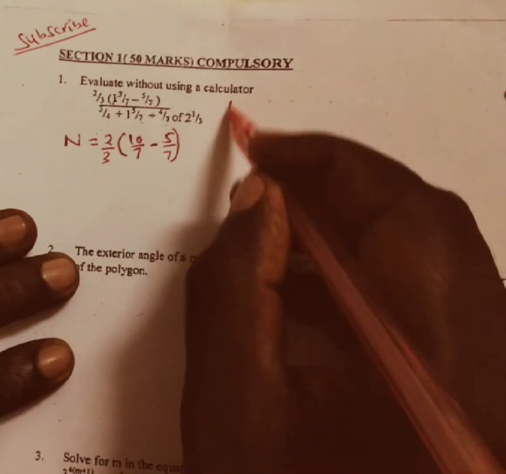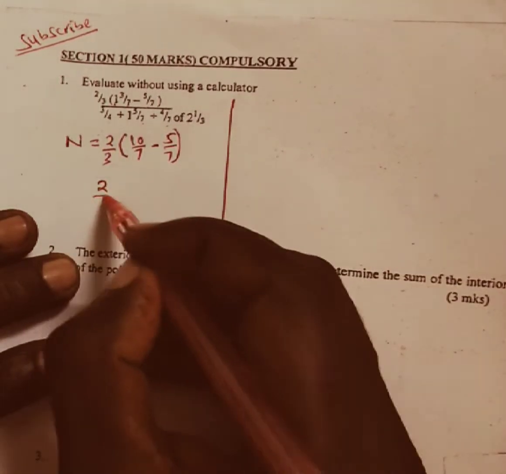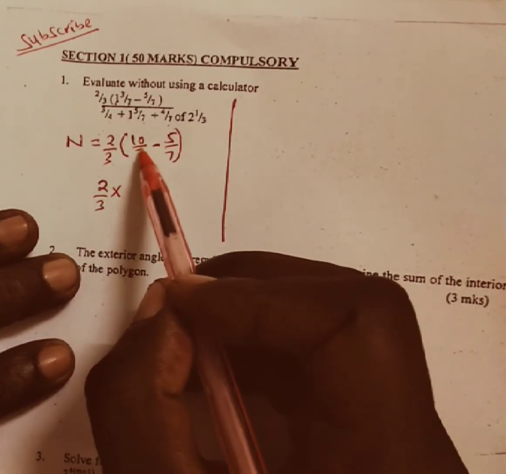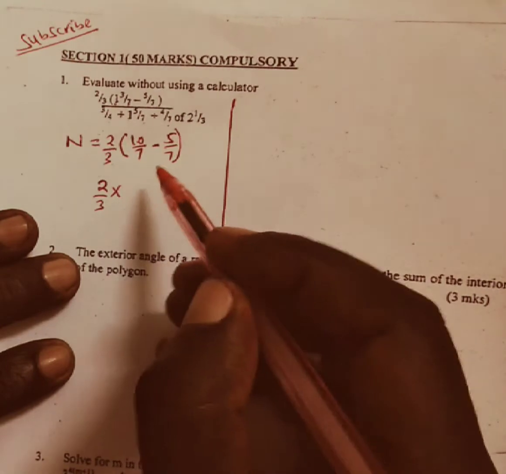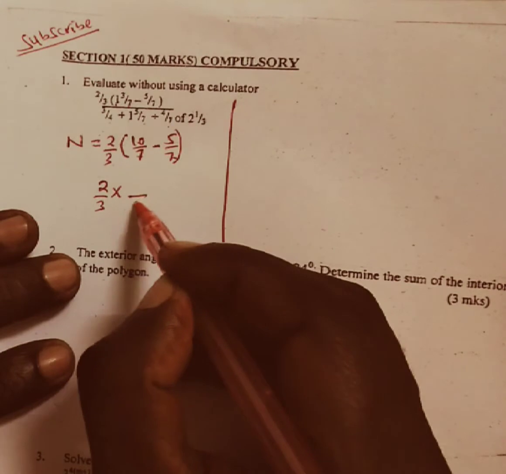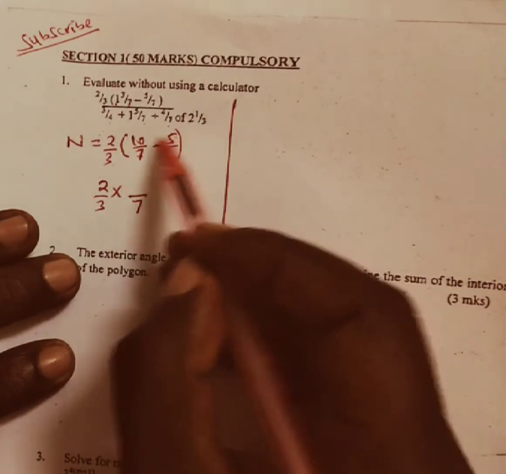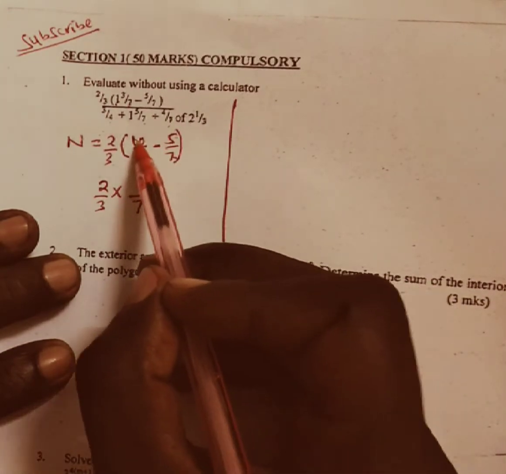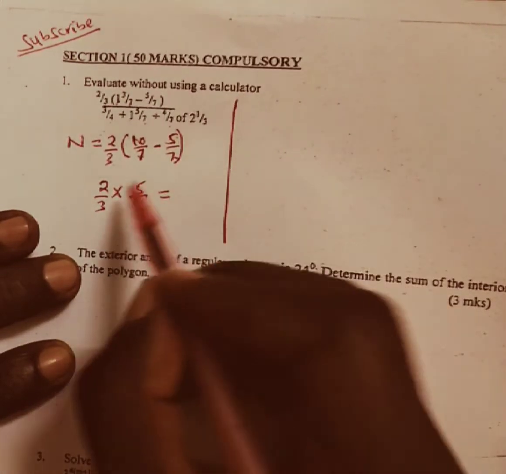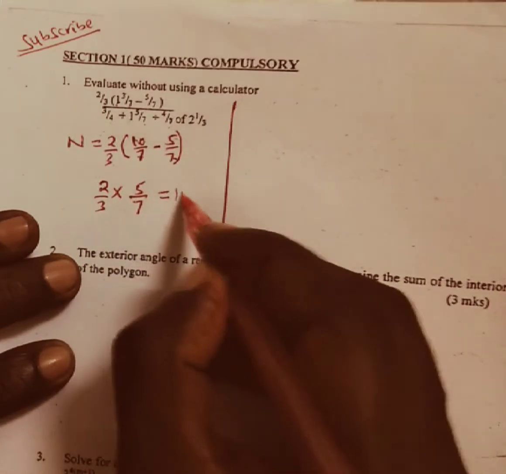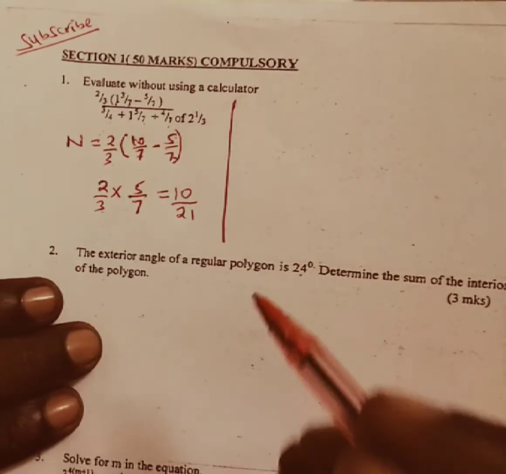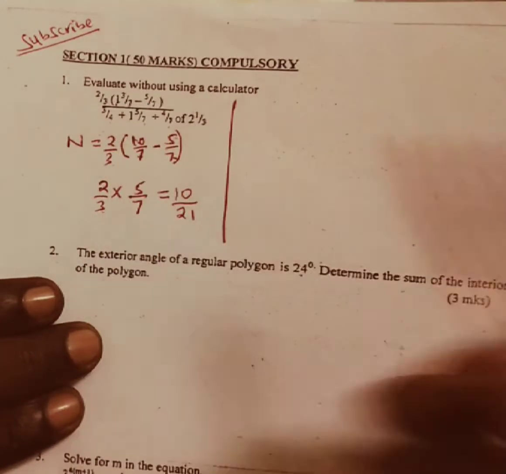So we move down. This is 2/3. Bracket means multiplication, and we're going to multiply by the answer we get from the brackets. When the denominators are the same, the LCM is going to be 7, so we can subtract the numerators directly. That is 10 minus 5, you get 5. And when you multiply these two, 2 times 5 will give us 10, and 3 times 7 will give us 21, and that is the answer to the upper part.